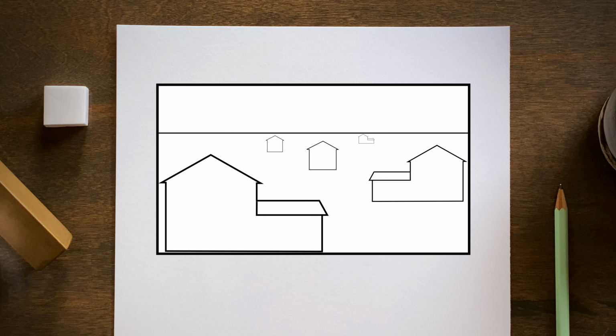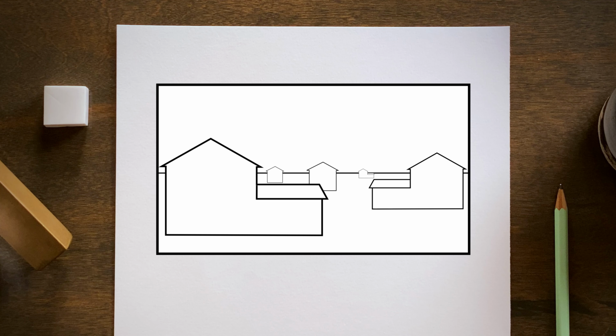If our horizon line is close to the top of our composition and all the objects stay below the horizon line, it will give the impression that we are looking down on our objects from a very high point of view. If our horizon line is in the middle of our composition and our objects cross over the horizon line, it will give the impression that we are looking at our objects at a more human level.